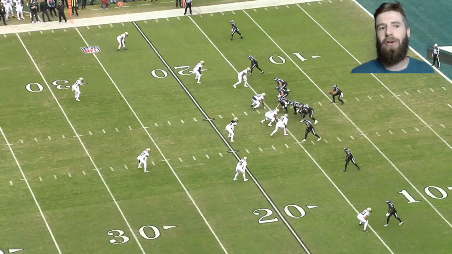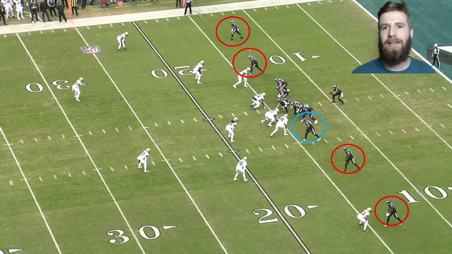Okay, so you have your answer. Let's see if you're right. This is called 1 personnel. So we have no running backs, so we have a 0, and then we have 1 tight end, so this is 0-1 or 1 personnel, which has 4 wide receivers. So I hope you got that one.